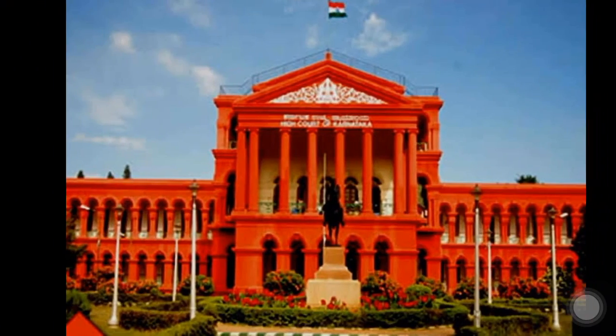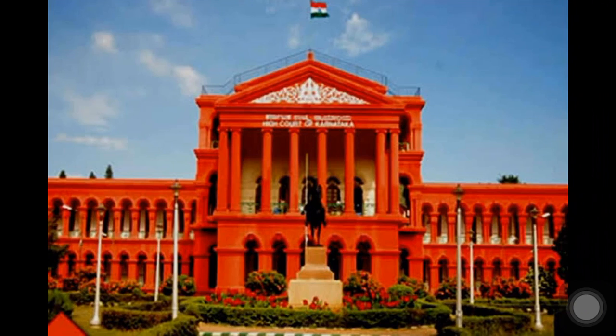Now, let us know about the high courts. The Constitution provides for a high court in every state. Sometimes there is one high court for 2 or more states. The high court consists of a Chief Justice and other judges. The number of judges varies from state to state.